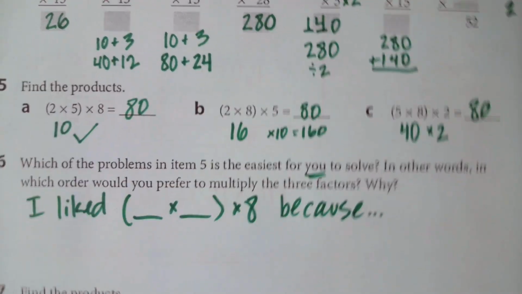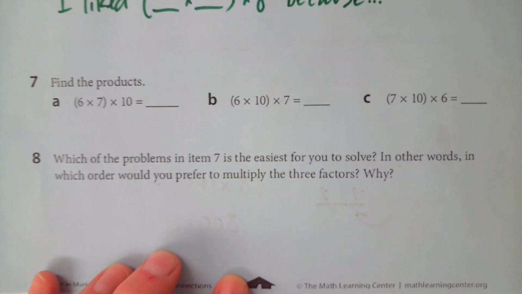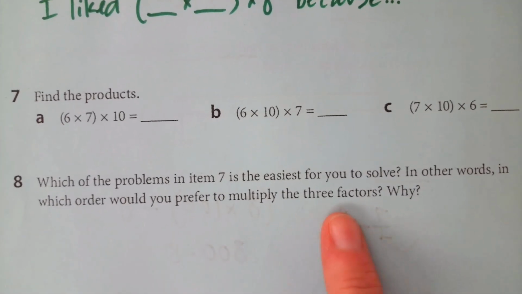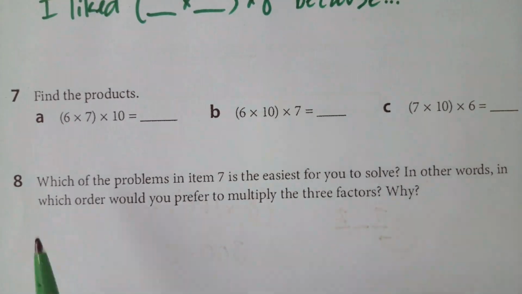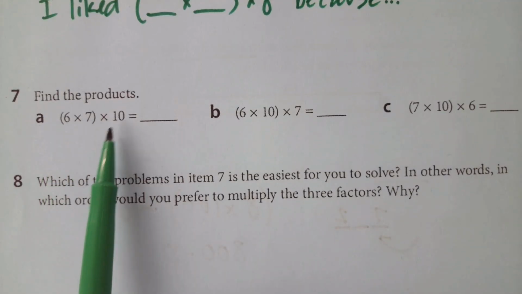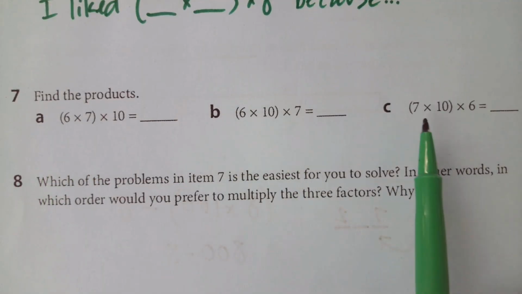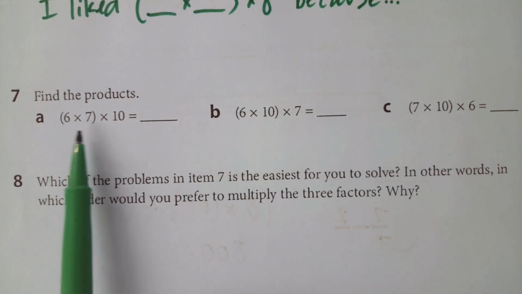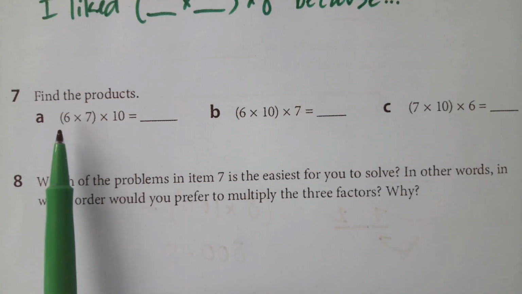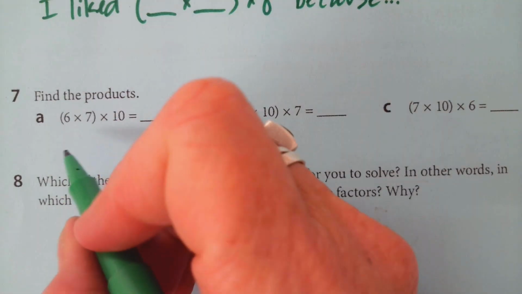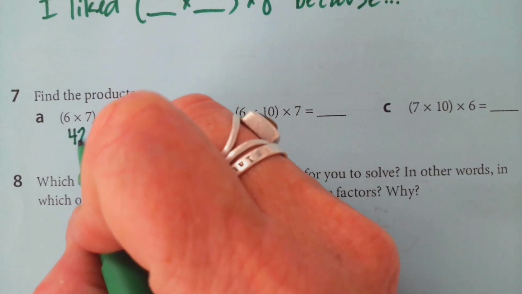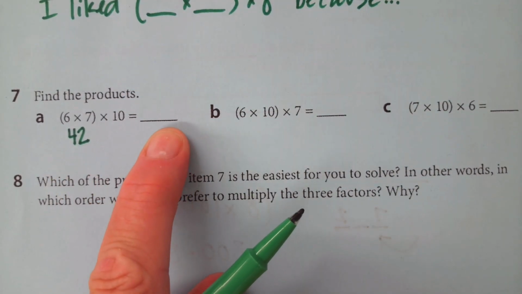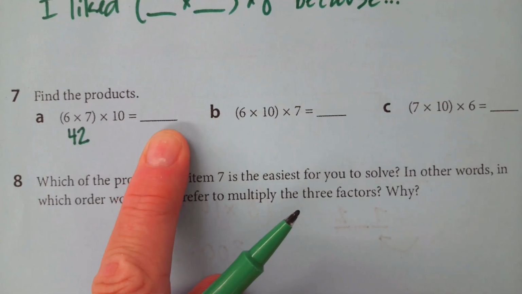Okay, we're going to do the same thing again. Same thing again, 3 factors. We're finding the product and then which one is easiest for you to solve. So this time our factors are 6, 7, and 10. Now, I know 6 and 7 live in a shoe. We know this trick. 6 and 7 live in a shoe. It must be size 42. And then multiply that by 10 to get your final product.